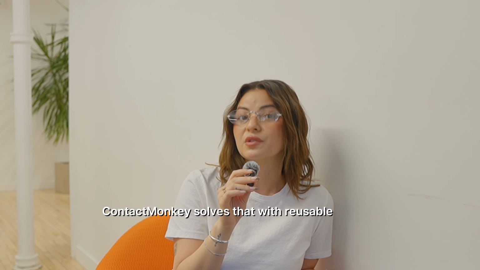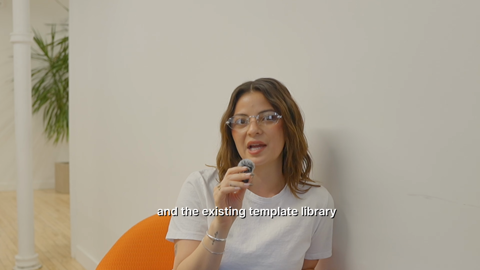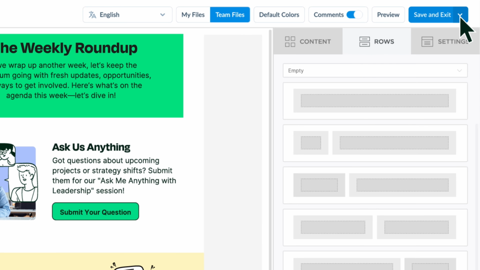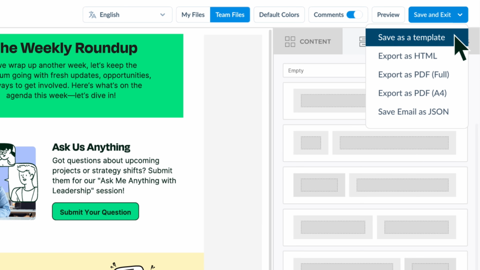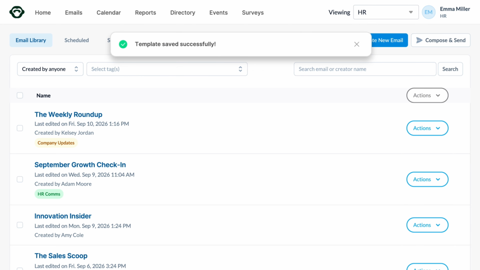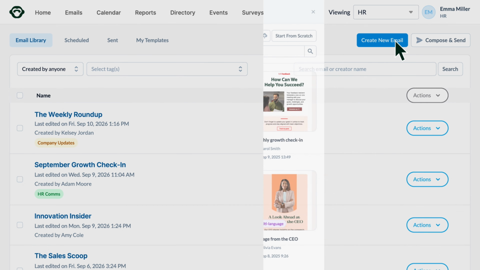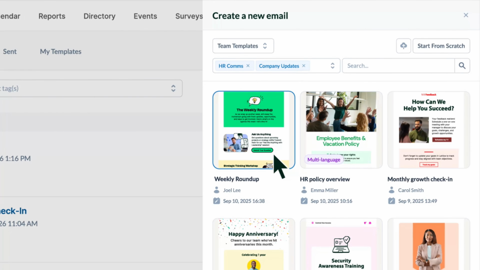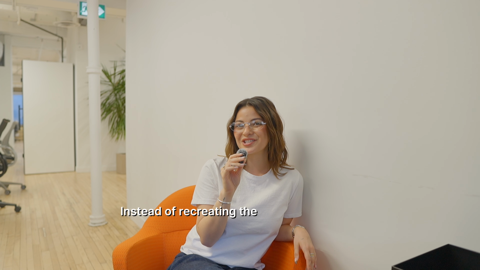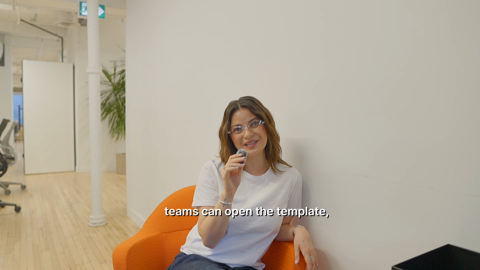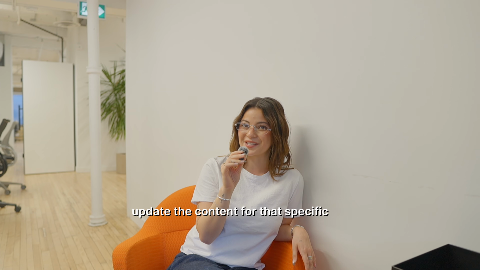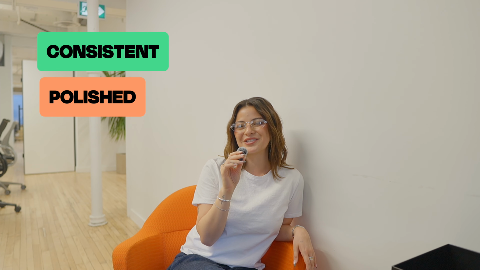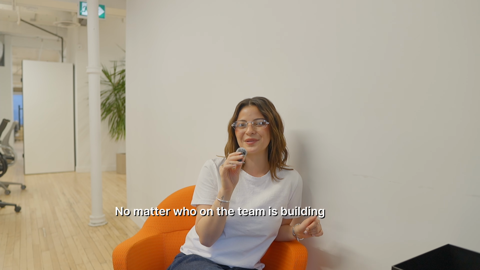ContactMonkey solves that with reusable templates and the existing template library. You can save any internal email as a template and make it available across the team. So the logo, colors, spacing, layouts, and banners you already spent time getting right are already built in. Instead of recreating the structure every time, teams can open the template, update the content for that specific send, and you're done. And over time, that becomes a huge advantage. Your internal comms stay consistent, polished, and on brand, no matter who on the team is building the email.